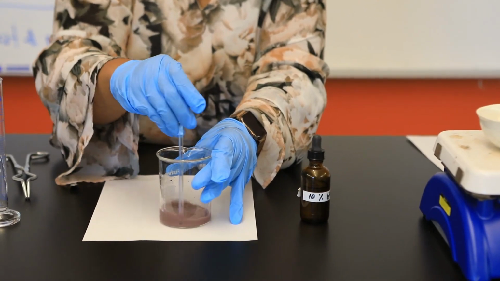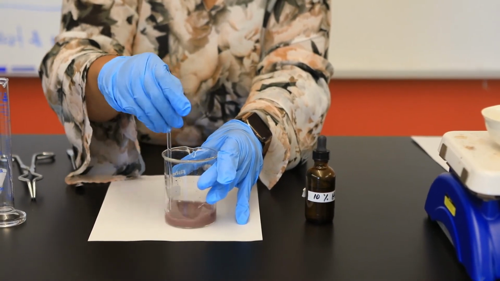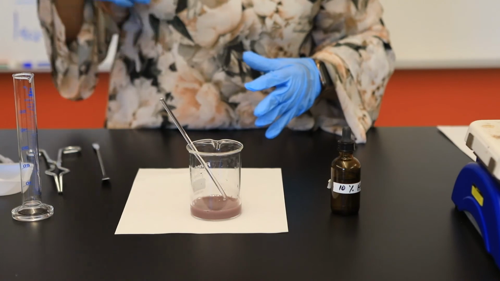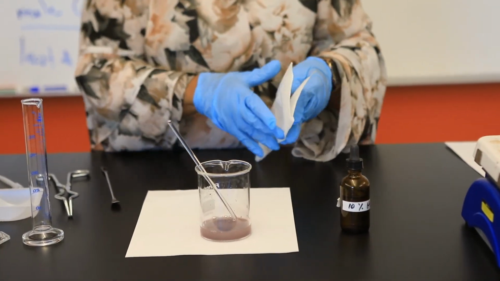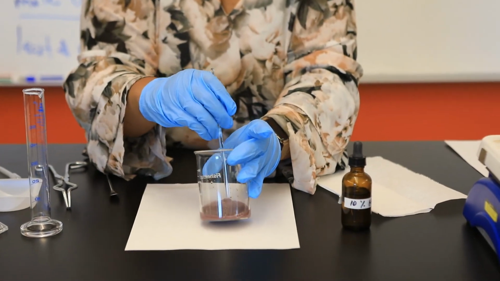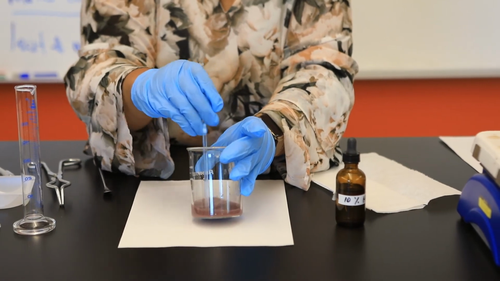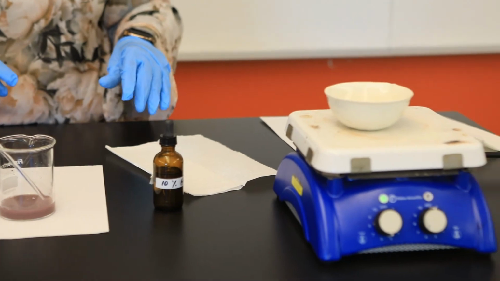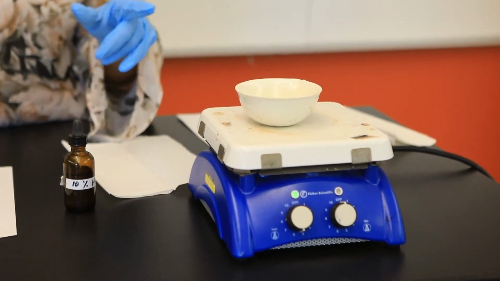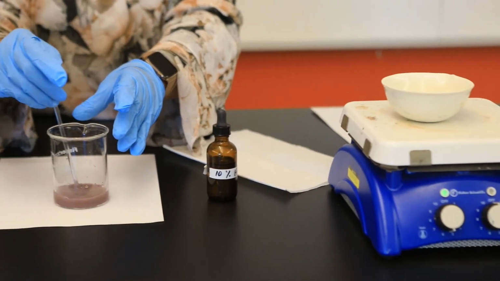My goal now is to remove our zinc metal. I'm going to allow it to also dry so that I can determine the mass of that excess zinc that is remaining. And of course, then the challenge will be for us to transfer our copper metal to our pre-weighed evaporating dish.